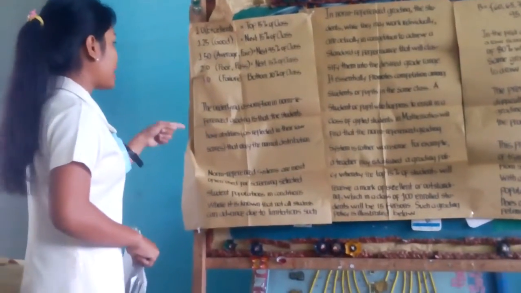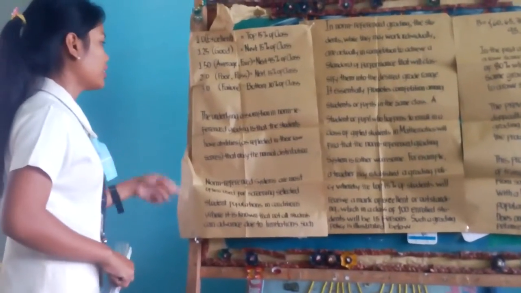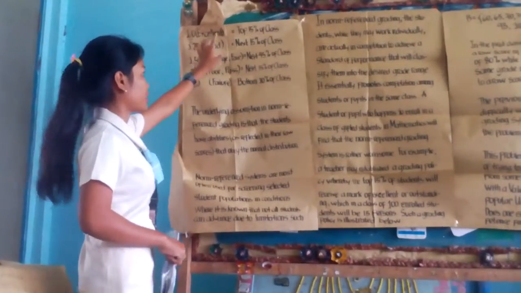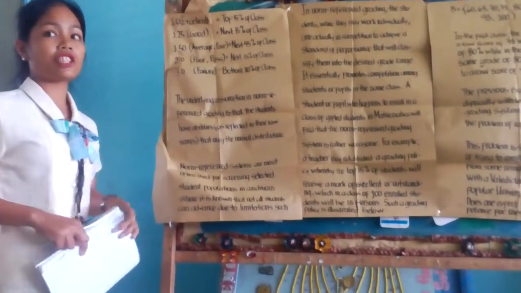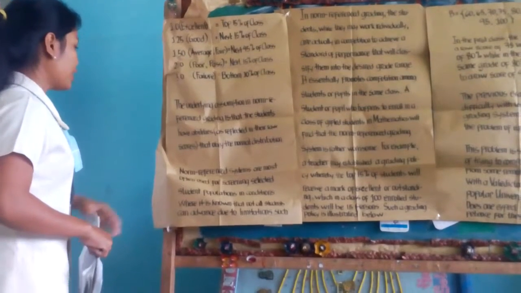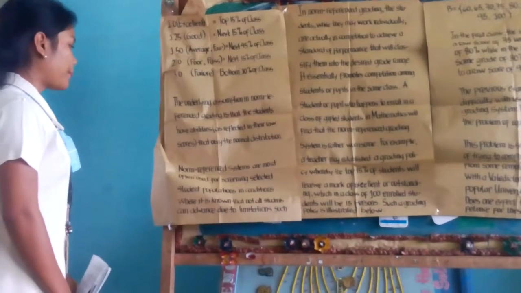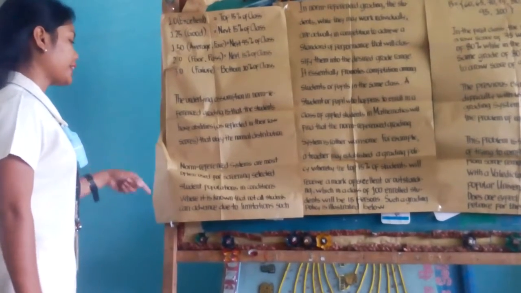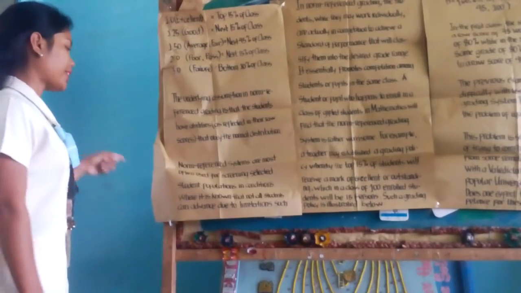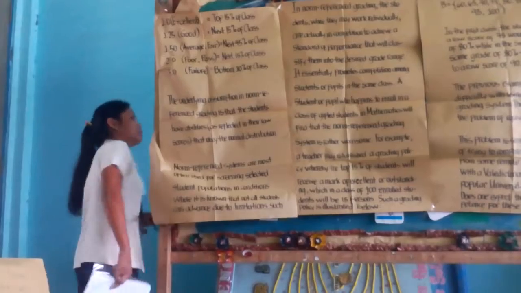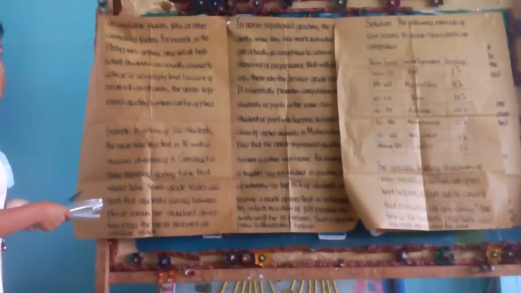So the underlying assumption in norm reference grading is that the students have abilities, as reflected in their raw scores, that obey the normal distribution of grades. A norm reference system is most often used for screening selected student populations, in conditions where it is known that not all students can advance due to limitations such as available places, jobs, or other controlling factors.